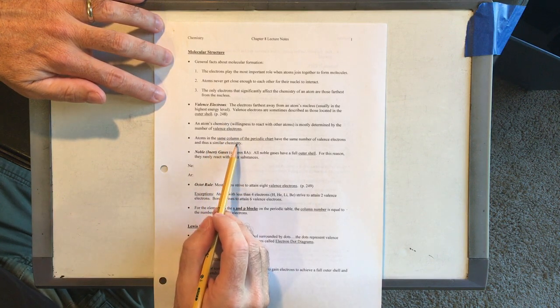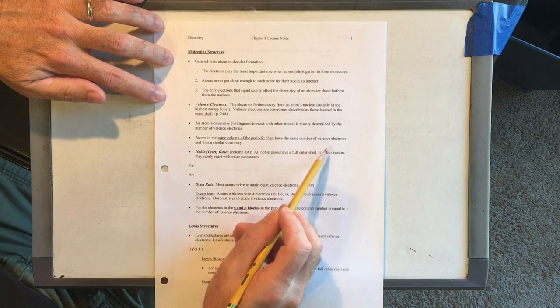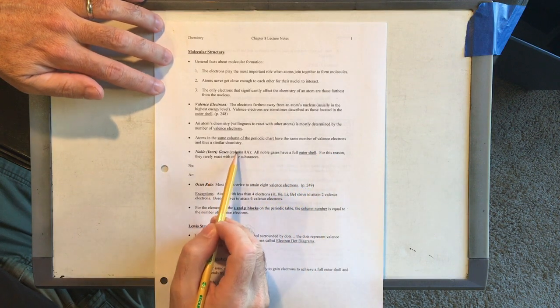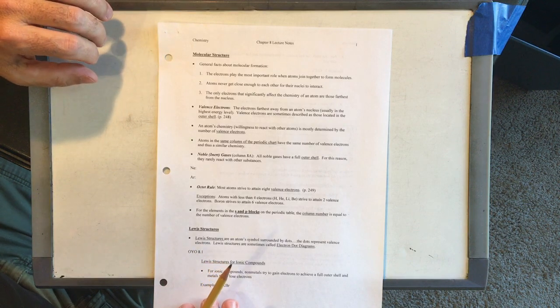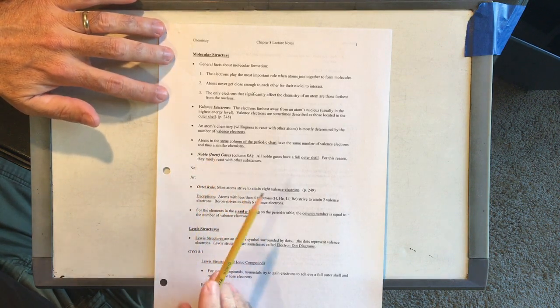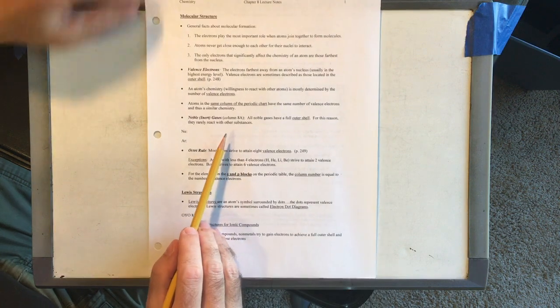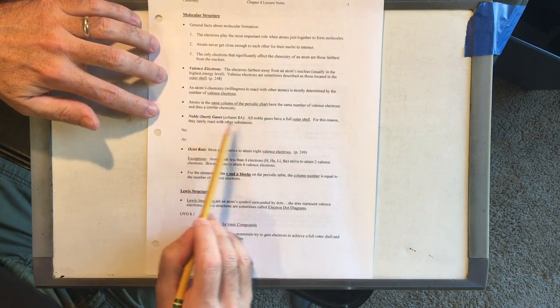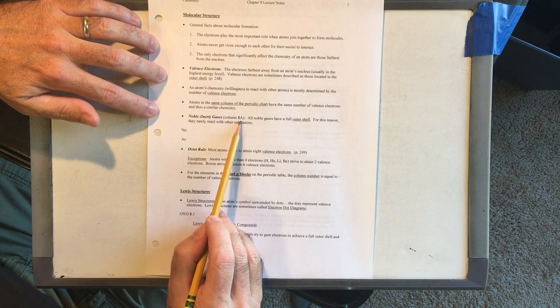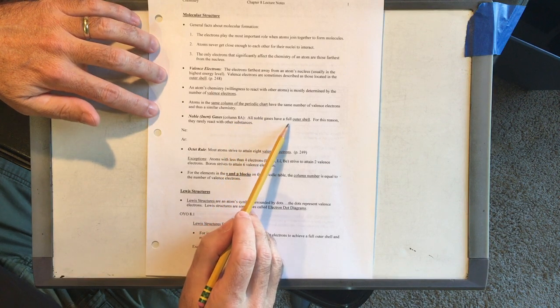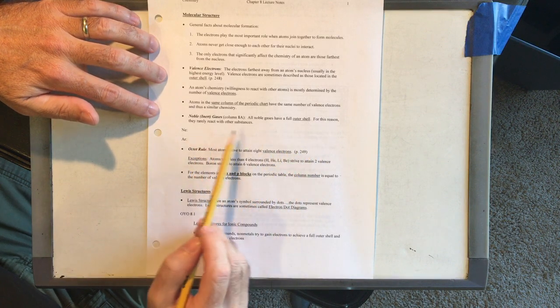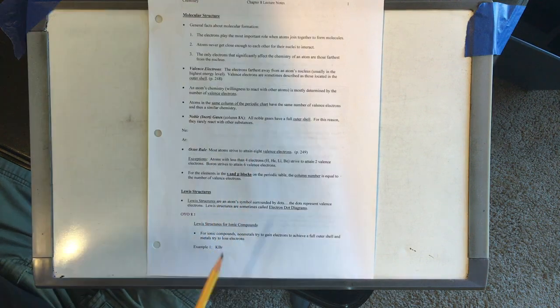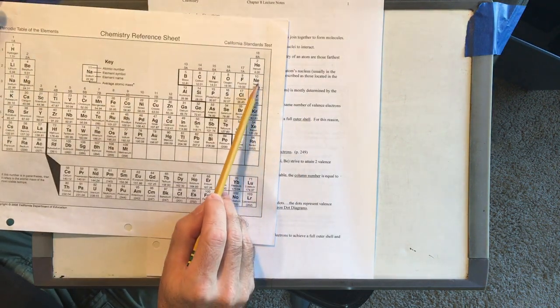So atoms in the same column of the periodic chart have the same number of valence electrons and thus a similar chemistry. Now I'm not talking about all of the columns on the periodic chart. I'll get a periodic chart out in just a second. The noble or inert gases, that's the far right, column 8A. All noble gases have what we call a full outer shell. They can't take on any more electrons. So for this reason, they rarely react with other substances. So for example, let's take a look at neon.